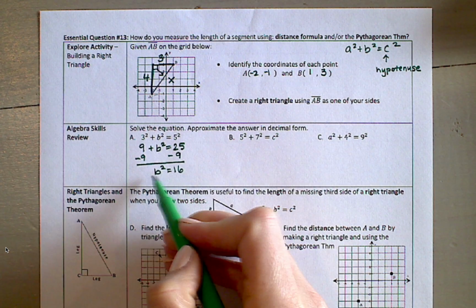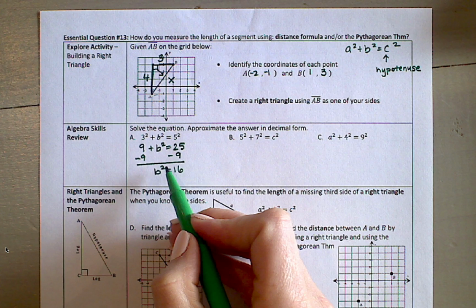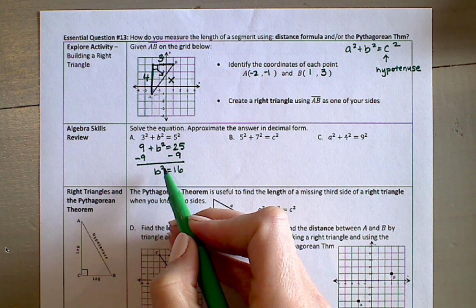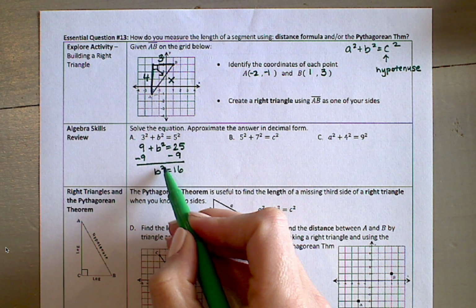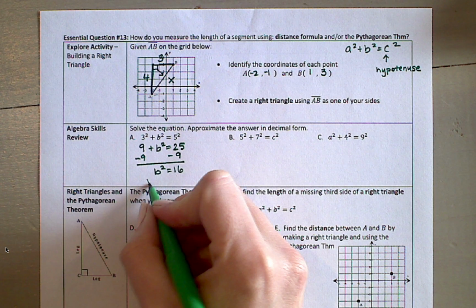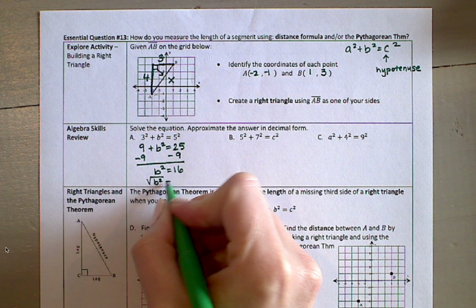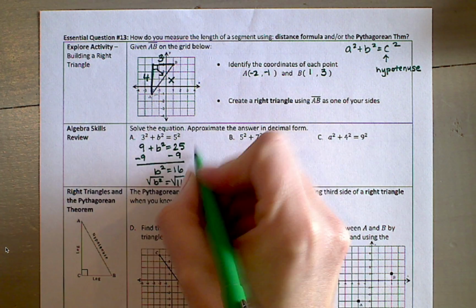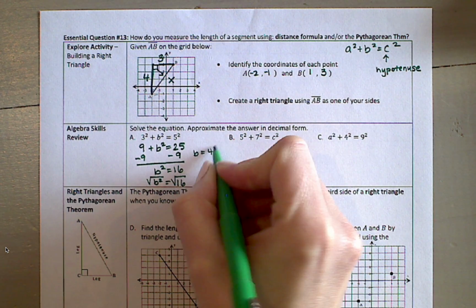Then remember that we can't just leave it as this because we have an exponent. Like what we talked about in note page 12, to undo an exponent, we're going to use something called a radical or square root. So we're going to take the square root of b squared and the square root of 16, and so then b will actually equal 4.